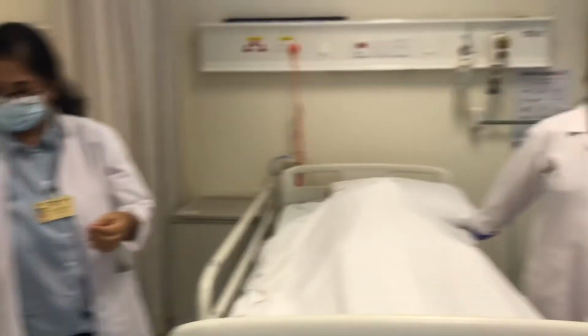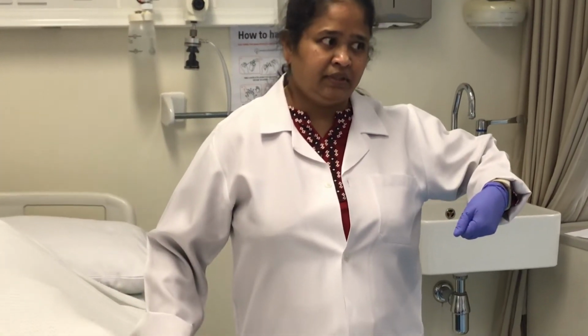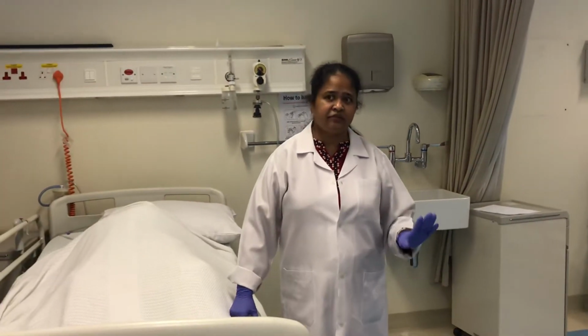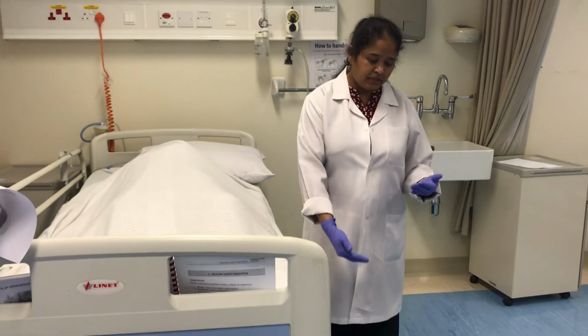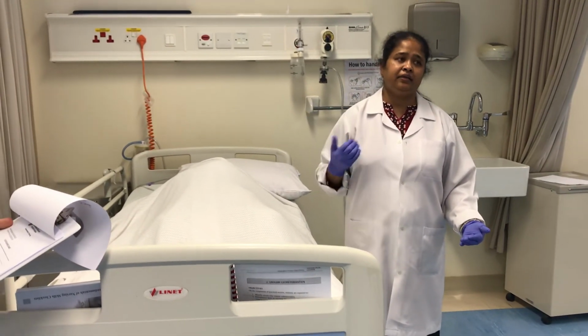When they are getting up or going to another place, they always want to carry it. It should never be held above the waist, which is a very, very important instruction we need to tell them, because reflux from the bag can go back inside and it can cause problems.